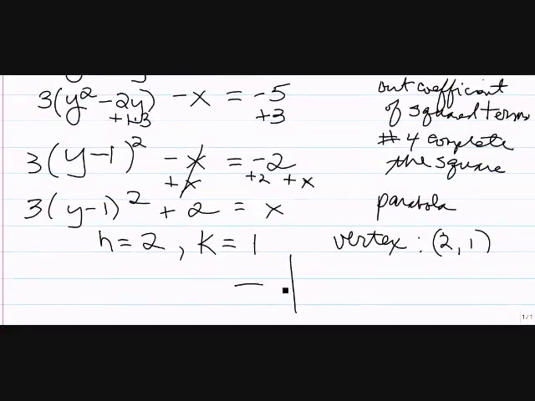And so it's going to look like this. 2, 1, vertex. Oh, my A is positive. Opens to the right. The 3 is the A, yes. And I'm not going to require you to get the C on this one. But C is 1 over 4A, and A is 1 over 4C.